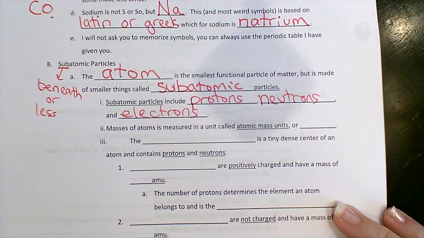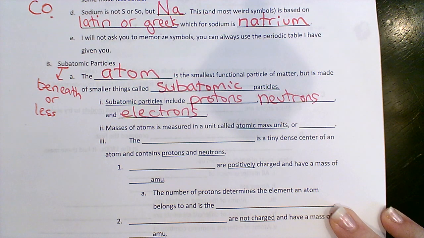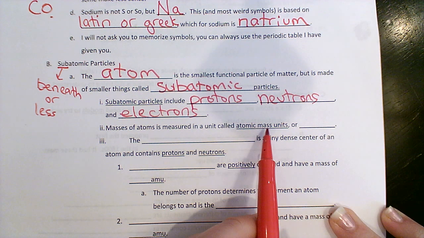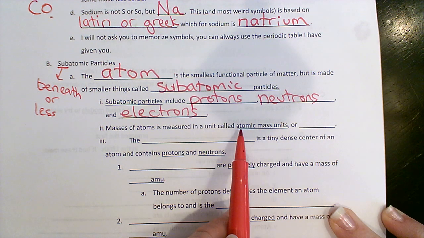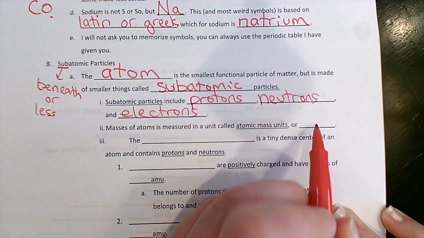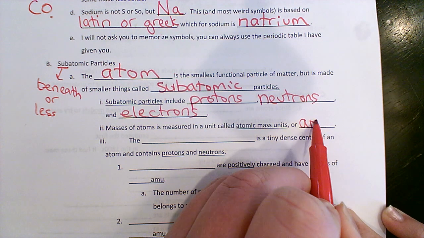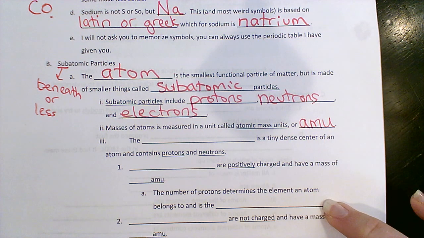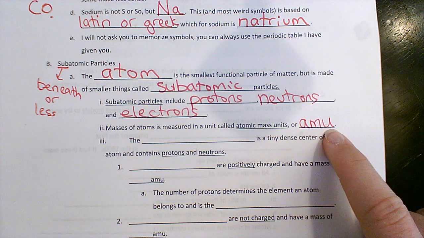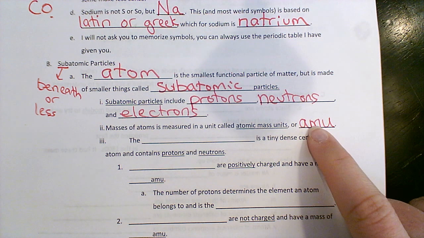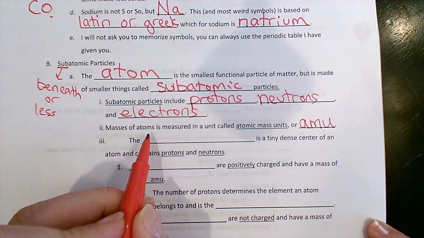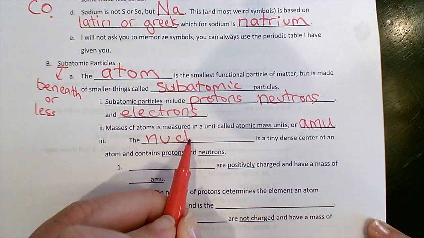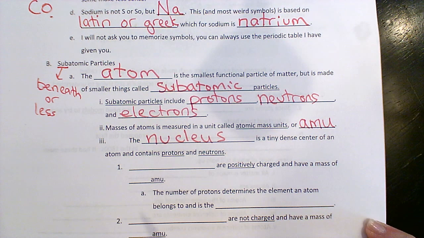When we measure their mass, we use a unit called atomic mass units, the unit we measure the mass of atoms in. We don't want to write that out every time, so we abbreviate it AMU. Most of the mass of an atom is here in the nucleus, and we'll look at a picture on the next page.